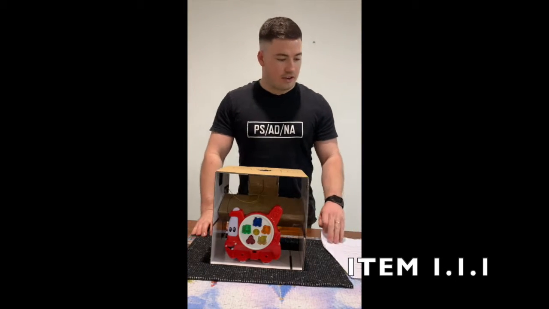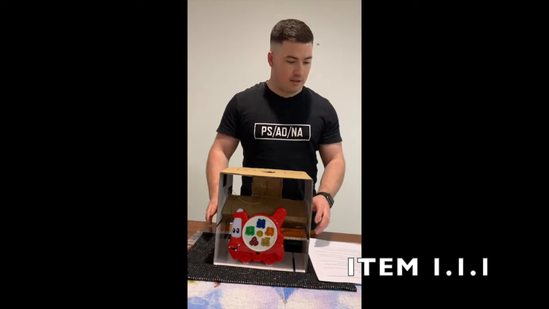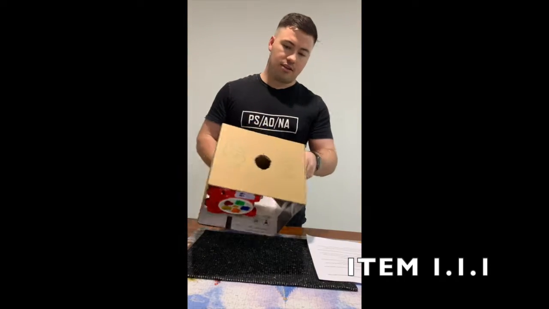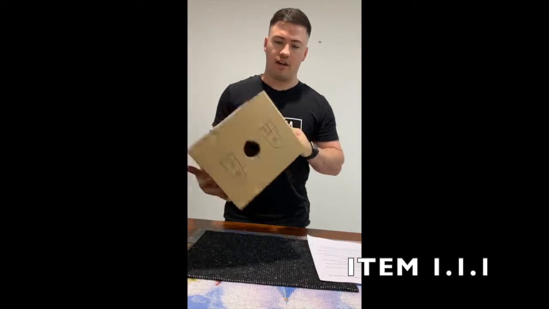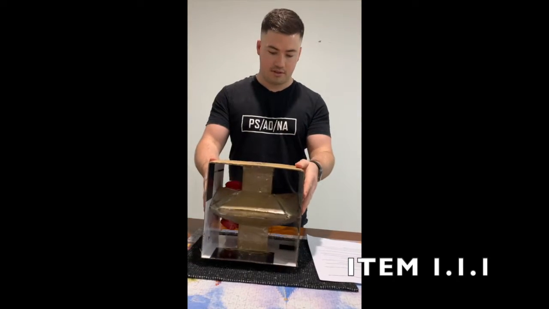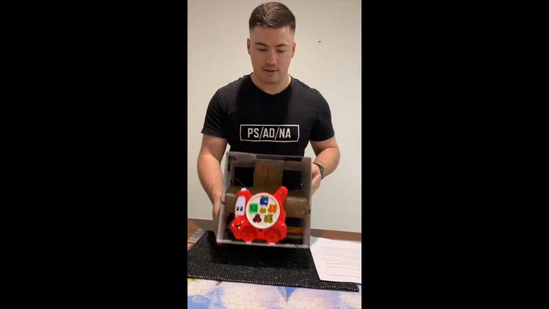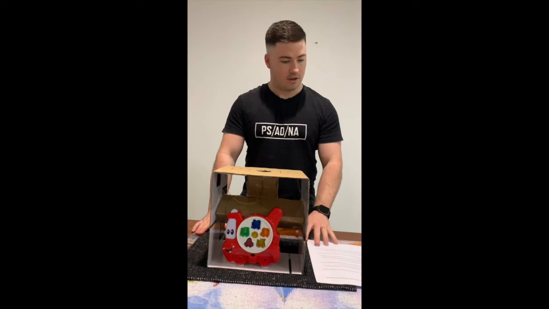Right, for general criteria, item 1.1.1, the functional surfaces A, B, C and D are all flat and they're all free of any obstructions to make it easy to stack some more of these objects of the same type.